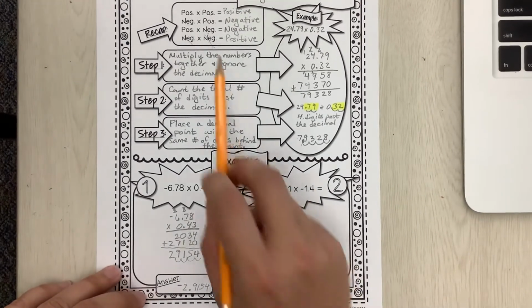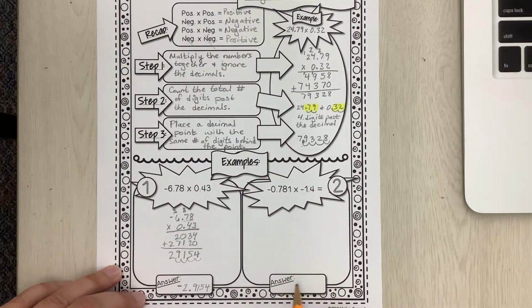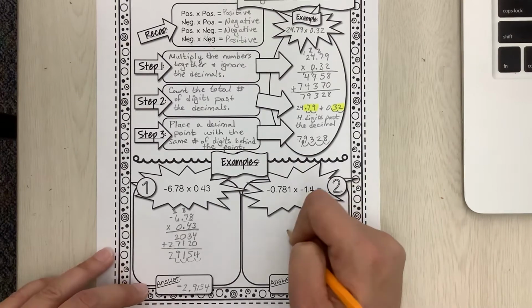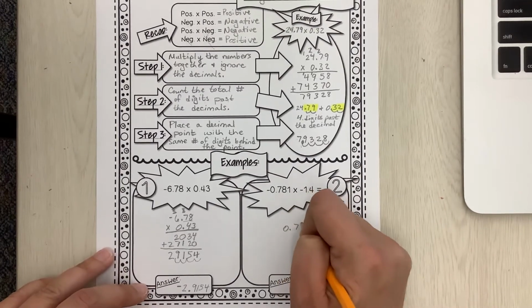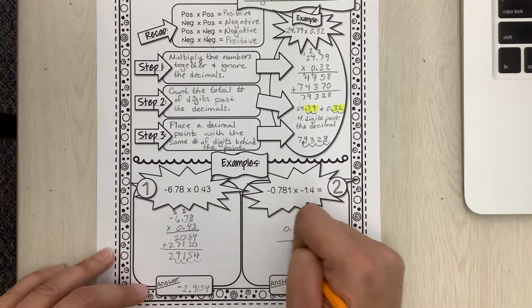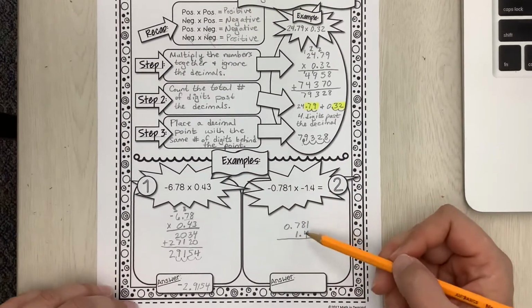All right. Okay, so let's try the next one. It's 2 negatives. 2 negatives means a positive, so I don't need to put a negative down here. It's going to be a positive as our answer. So now I'm going to put 0.781 times 1.4. What do you notice right off the bat with how I wrote this?